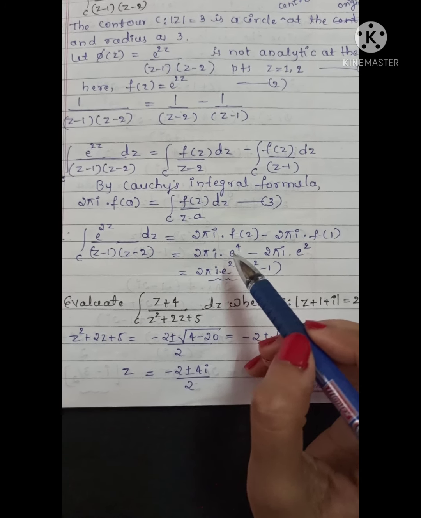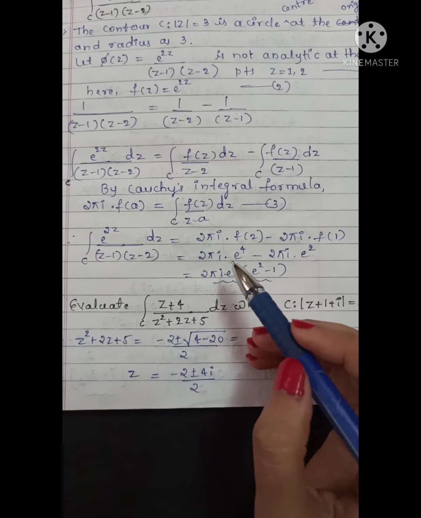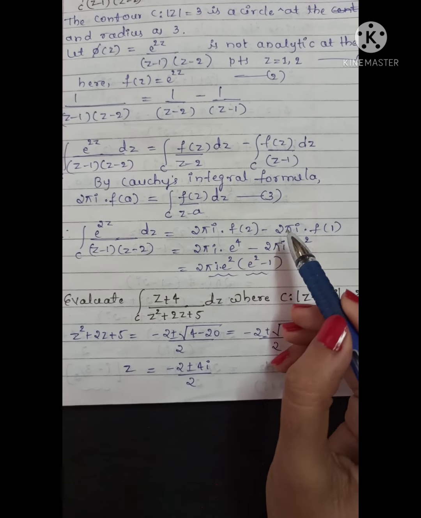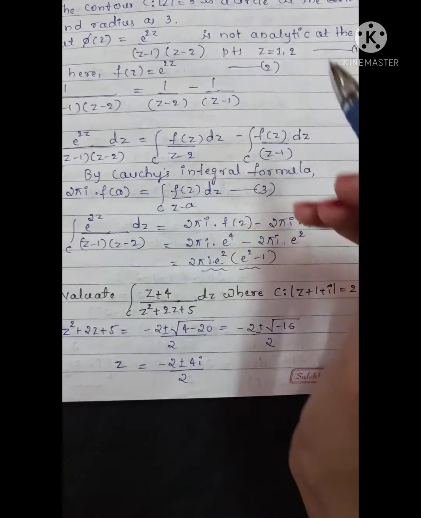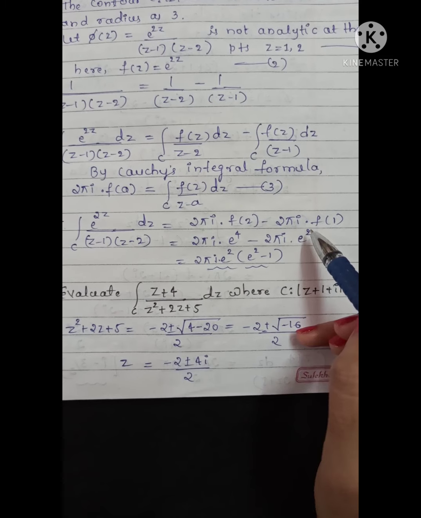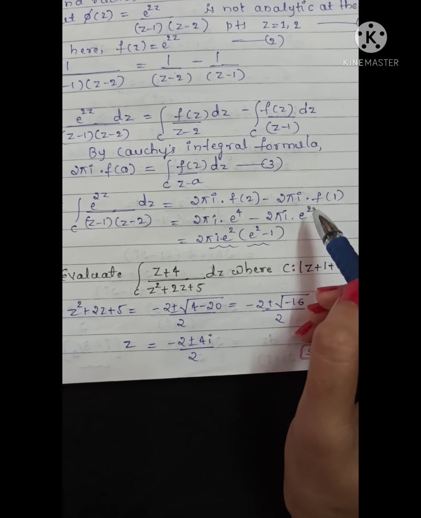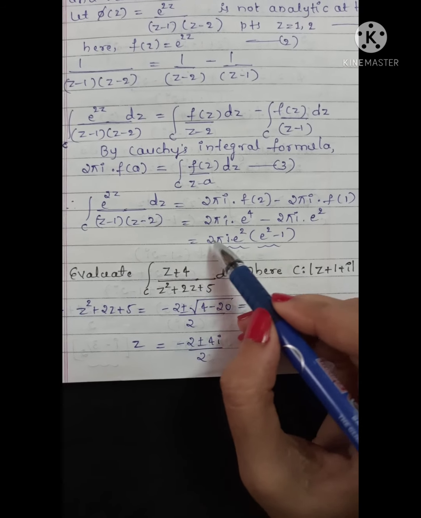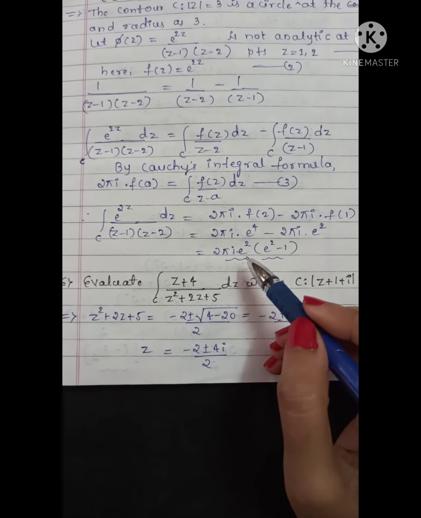This equals 2πi times f(2), which is e^(2·2), that is e⁴, minus 2πi times f(1), which is e^(2·1), that is e². On taking 2πi e² as the common term, we get 2πi e² times the bracket (e² − 1). This is the value of the given integral.